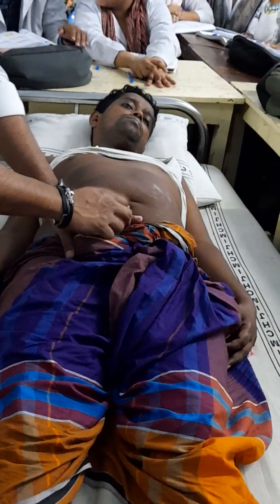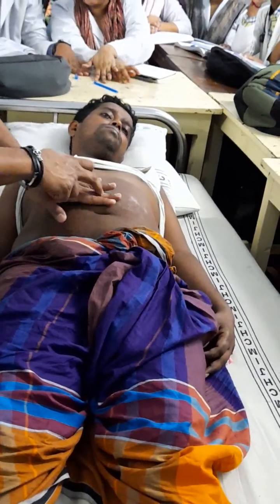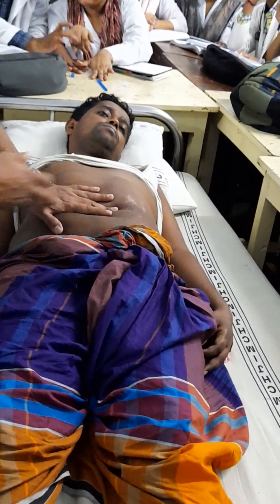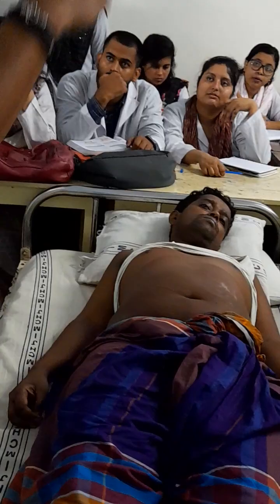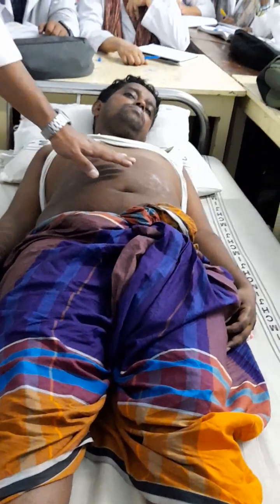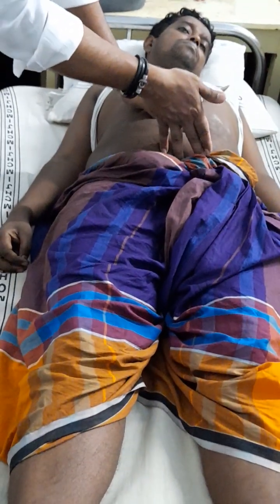So you can shoot up. There are two kinds of sound. One is dull, another one is tympanic. Tympanic means there is air. Usually the abdomen should be tympanic for most of it. There should not be much fluid. It can often be dull over the urinary bladder because of urine.